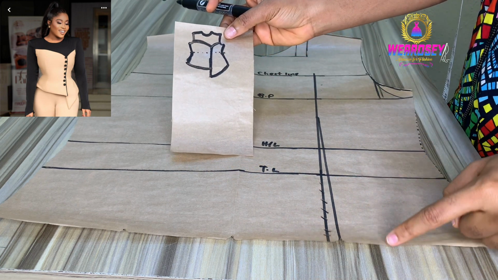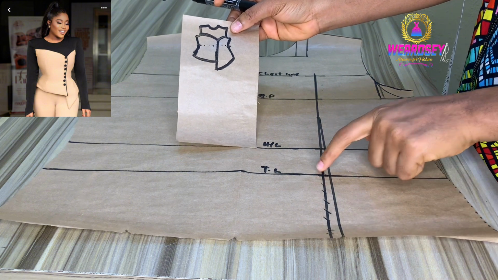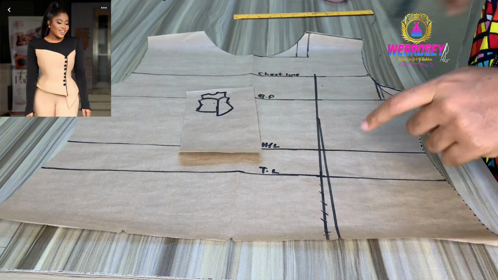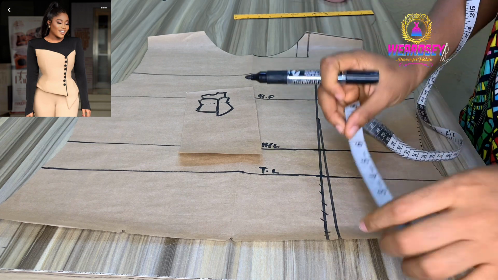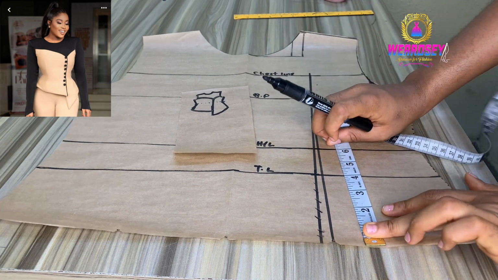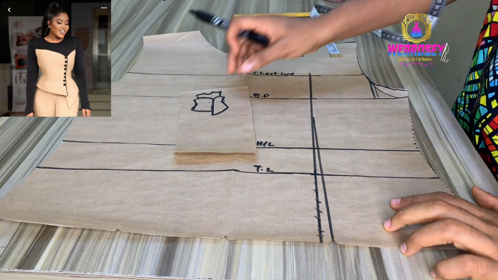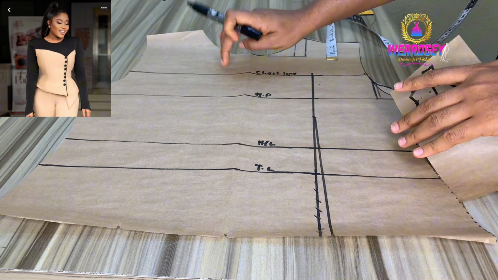Now it's time for us to create the design. Remember that for the longer part, we added 4 inches allowance to the normal length of the blouse, the normal length of the top. Okay, so now let's work on the yoke part.